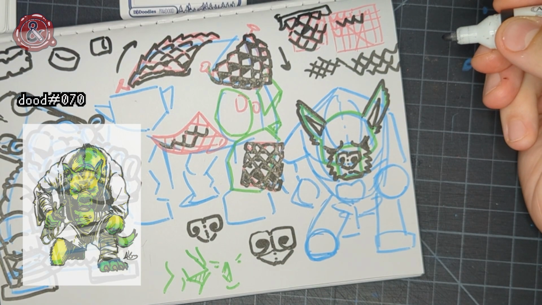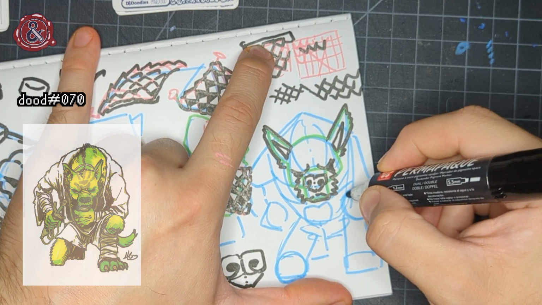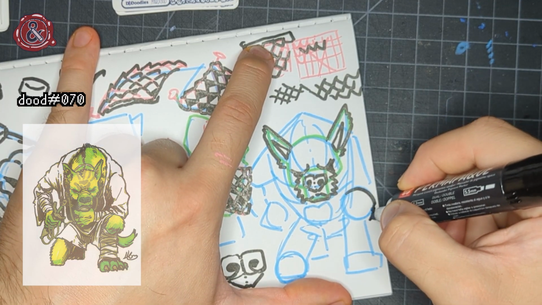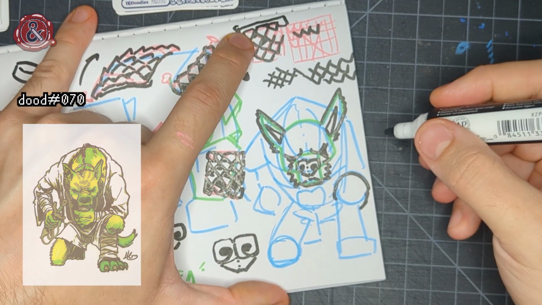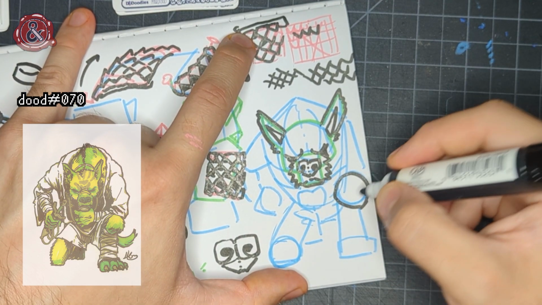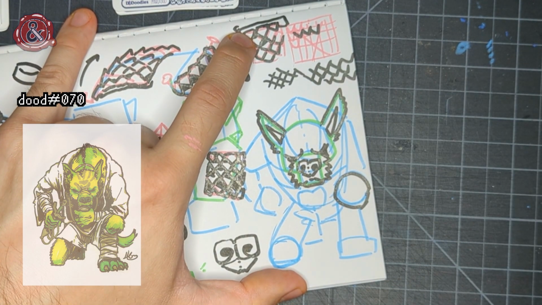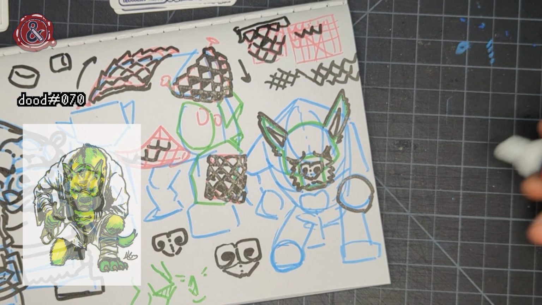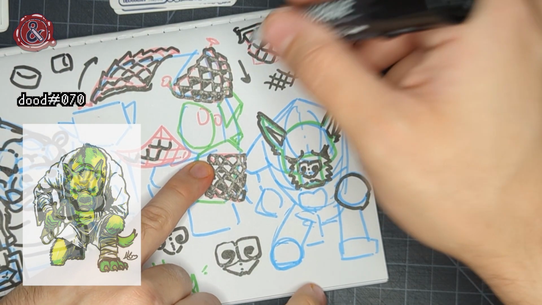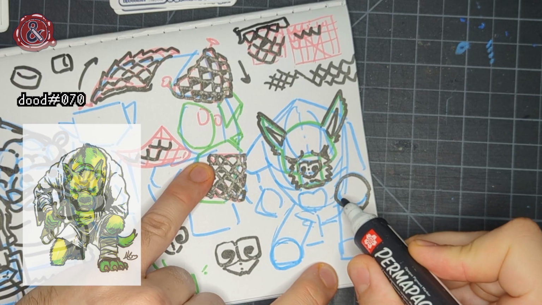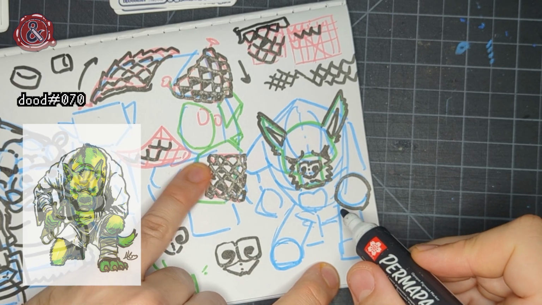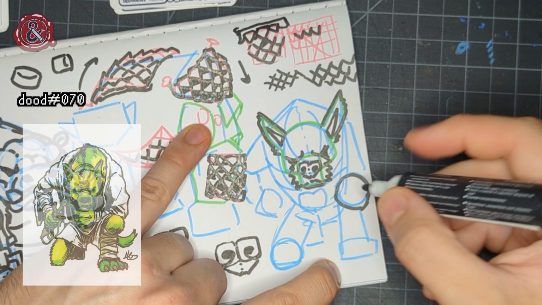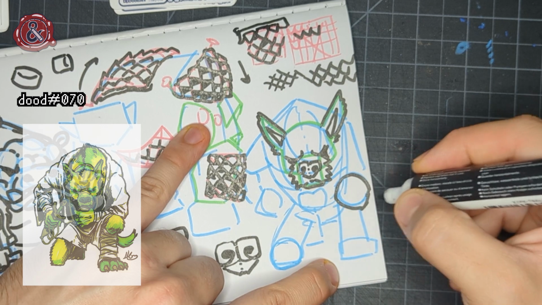Boop. So his knee's coming out front. And then I don't remember if I talked about cloth wraps last episode, but you can think of it similarly to the scales here, except they're a lot easier to draw because they don't have to be as measured.